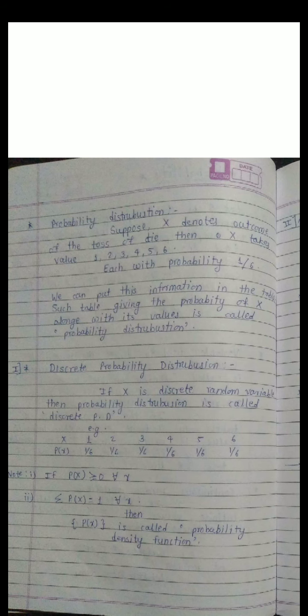Two important properties of a discrete probability distribution are given. The first property is that the probability of every X is greater than or equal to 0, meaning non-negative, and the sum of all the probabilities is always equal to 1. These two are very important for the objective purpose in the exam. For further work, we have to solve all the examples by using these properties. So keep in mind these properties.